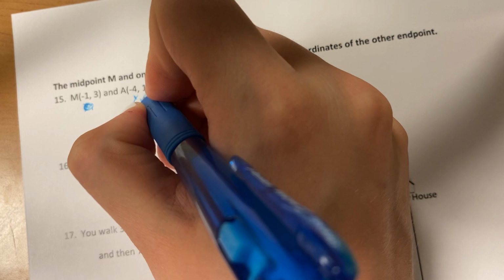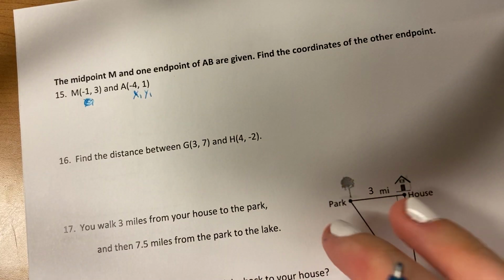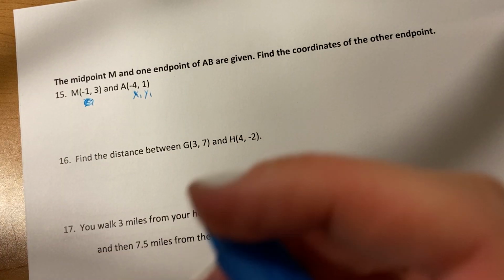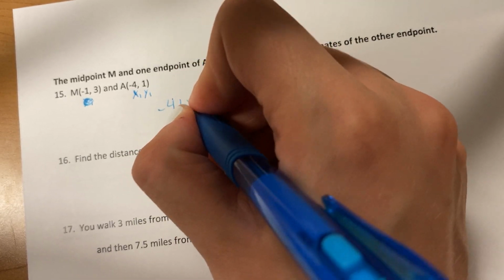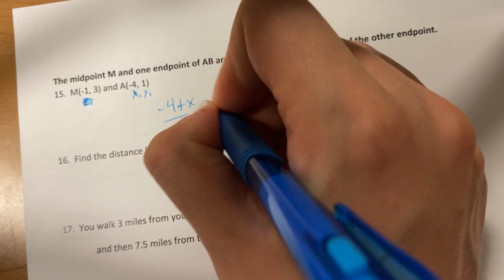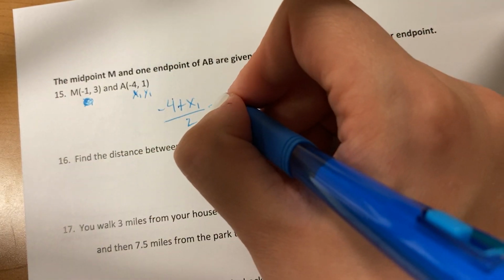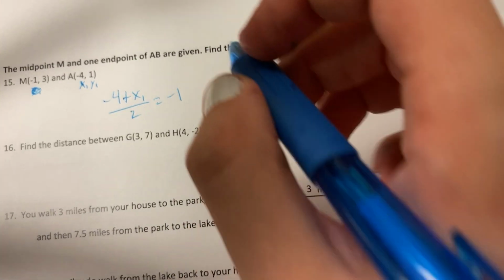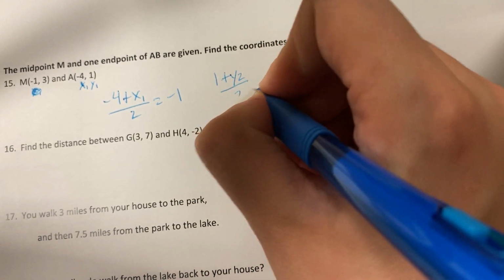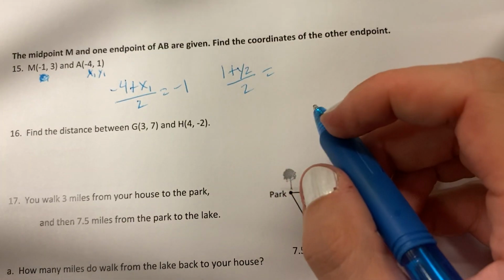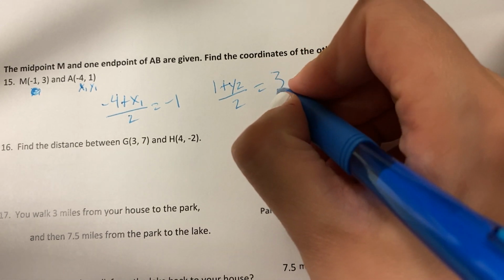So make sure you label those correctly and you aren't doing the opposite, because I had a lot of people do that last year. So -4 plus the other x divided by 2 is equal to the x of our midpoint, which is -1. And then the average of our y, so the y we know, the y we're trying to find, divided by 2 should equal the y in my midpoint, which is 3.